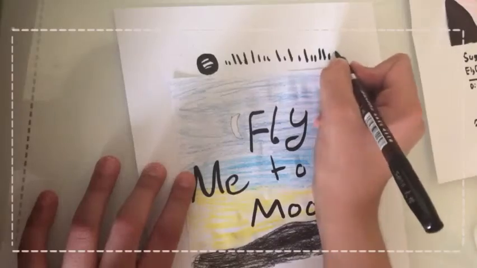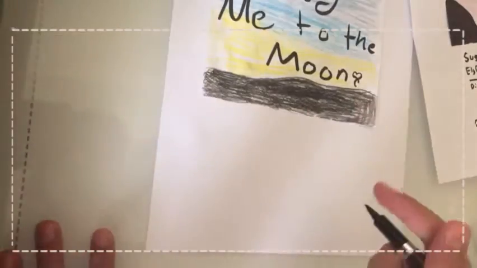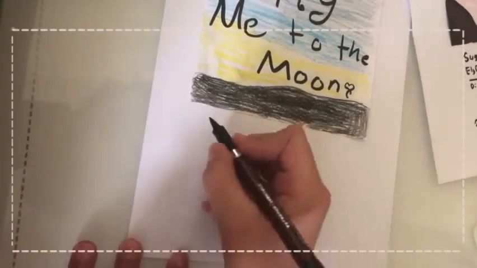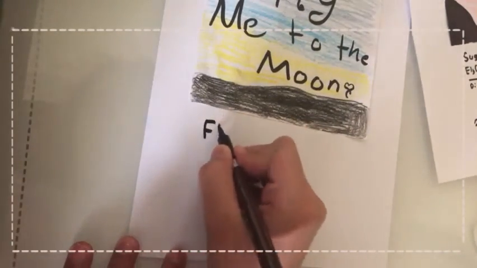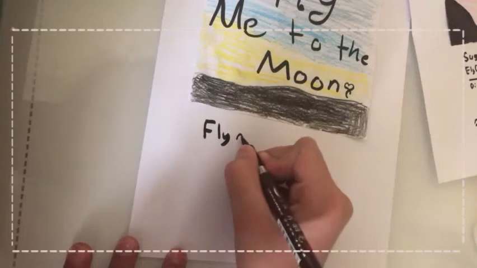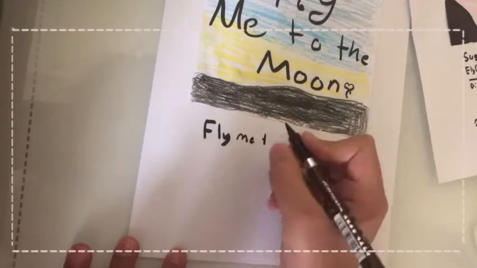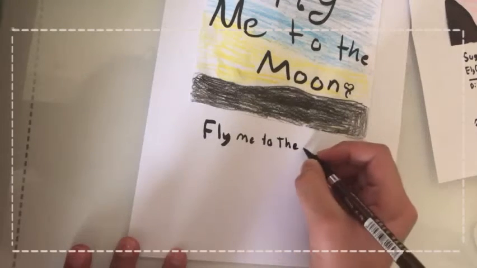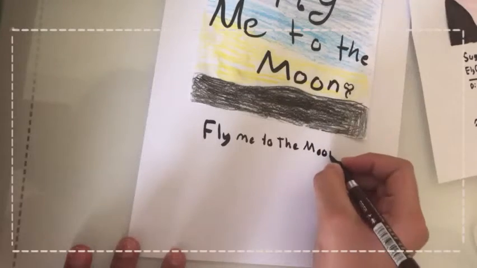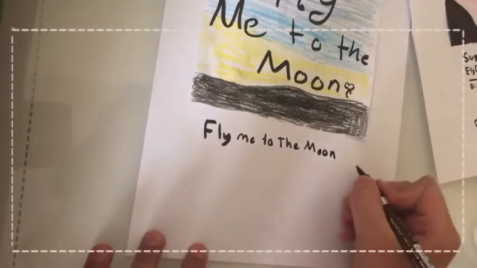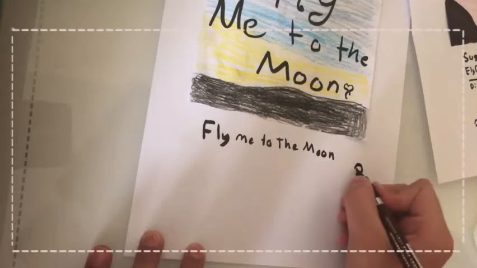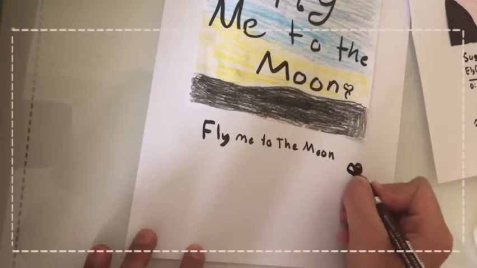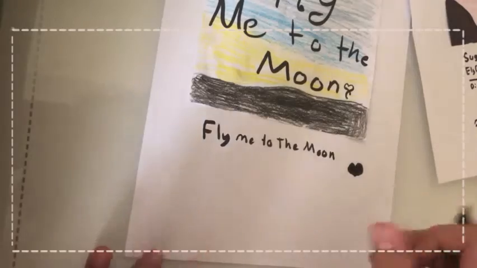So go draw it. And then you are gonna draw the song name. The song name I'm gonna be using is "Fly Me to the Moon." I really like it, so I'm writing it right now. After that, draw a heart, because in Spotify there is a heart so you can favorite it. And I colored it as if it's favorited already.